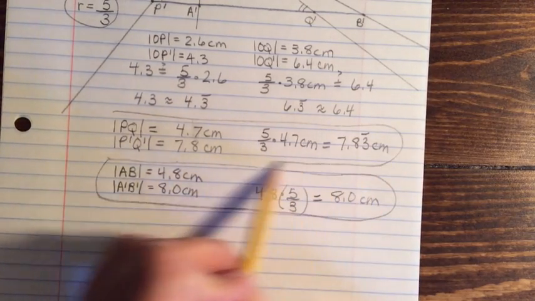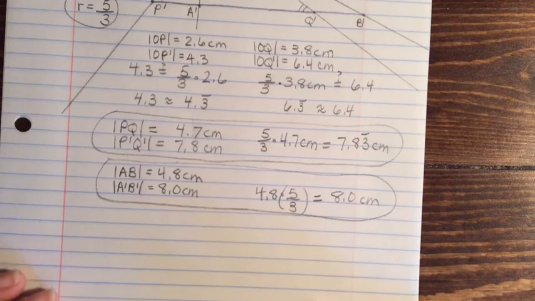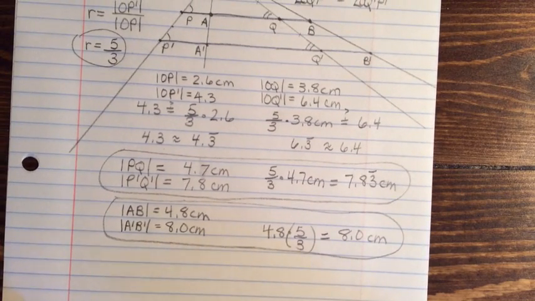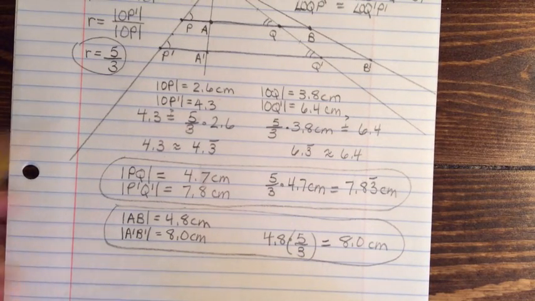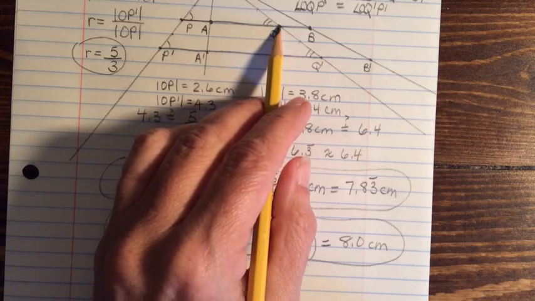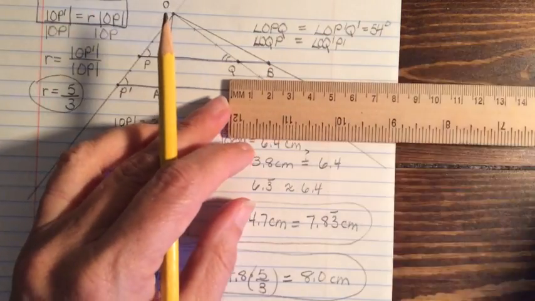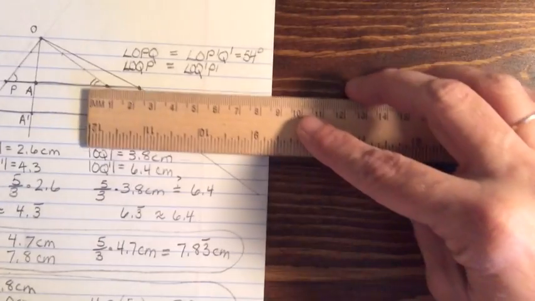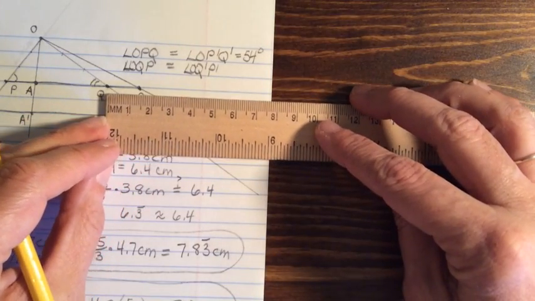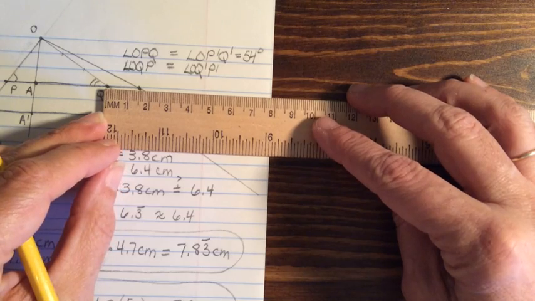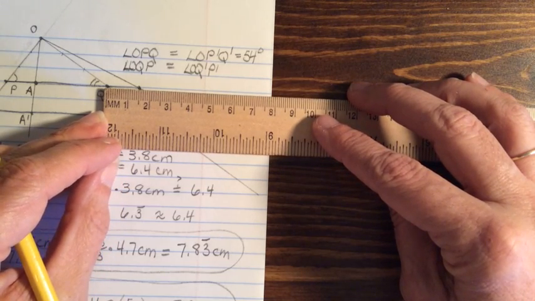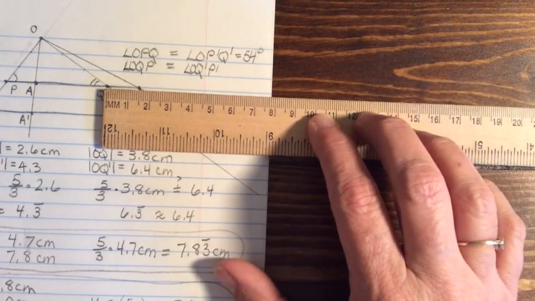We've checked PQ and P prime Q prime. What do you think? Do you think these other segments are also going to be dilated by the scale factor? We'll do one more. We'll do QB and Q prime B prime. So let's see. QB, there's more room for error in these little ones. Looks like 1.4.